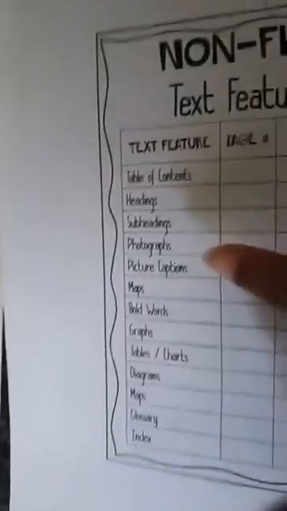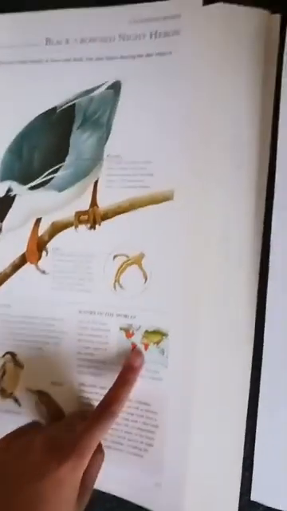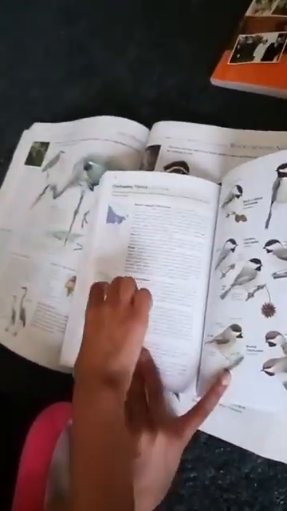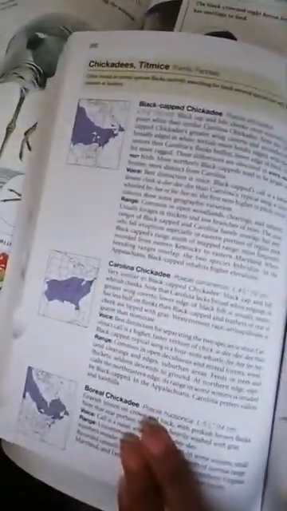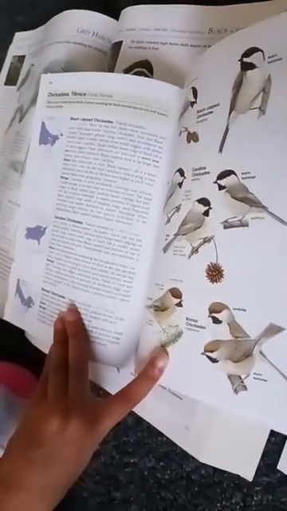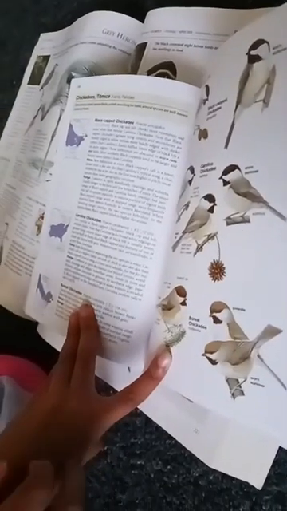Okay, all right. So now where can you find maps? Here. All right. Exactly. So let's open up the bird book as well. Are there any maps here? Yeah, there are three maps over here. Okay, and what do you think those maps are for? The maps are for where the birds live. Right, they're showing us where you can find these different types of birds.